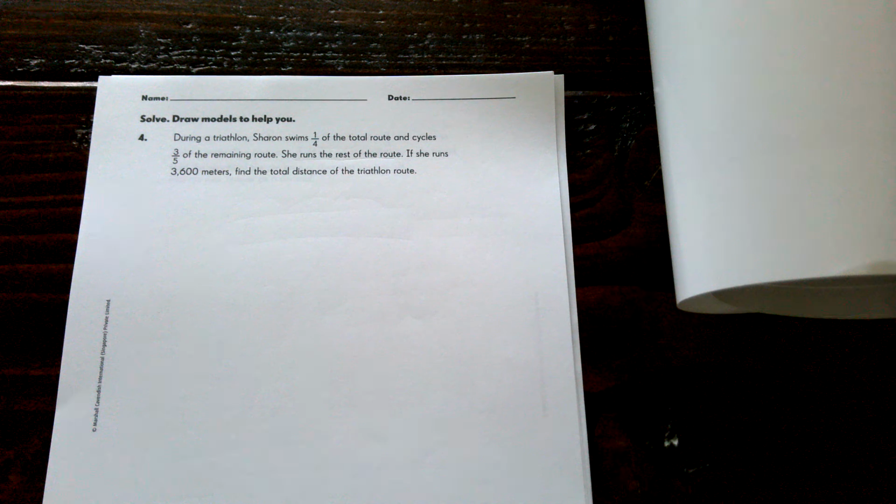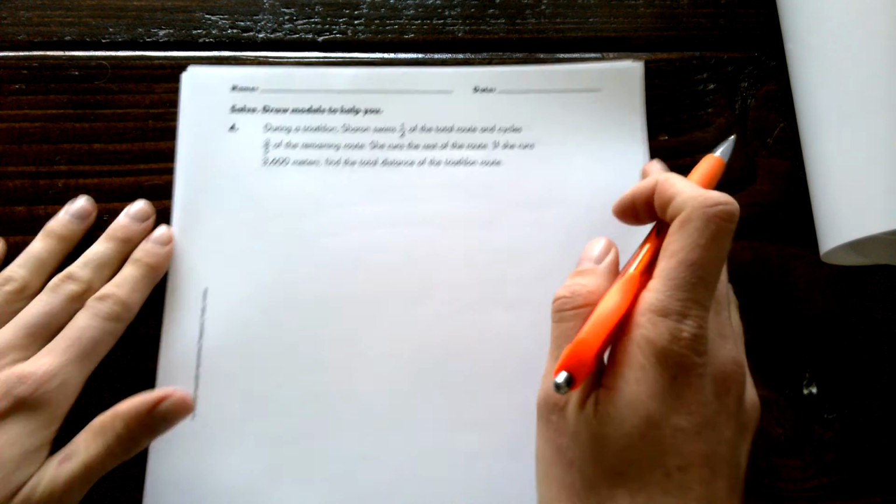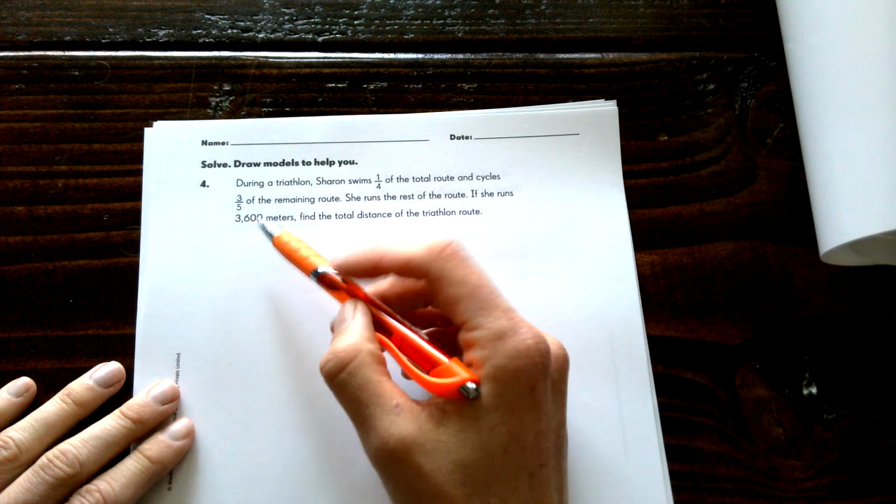All right, we're going to continue on with some of these word problems here. Here we go. We're going to draw some models to help us.